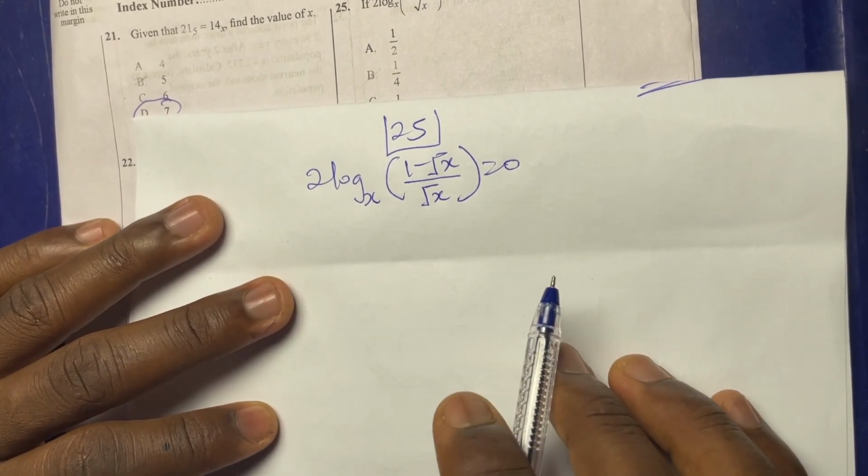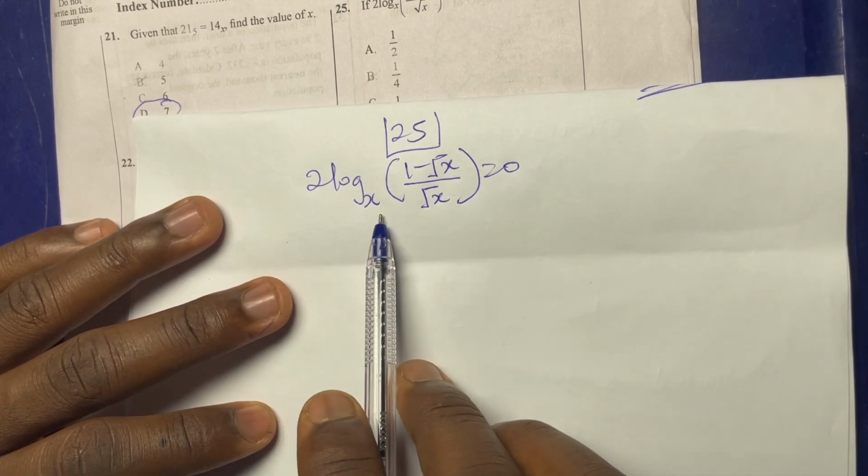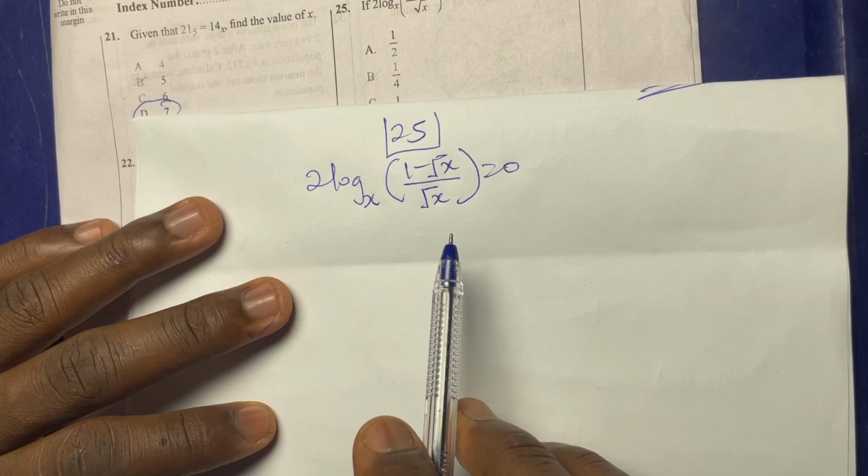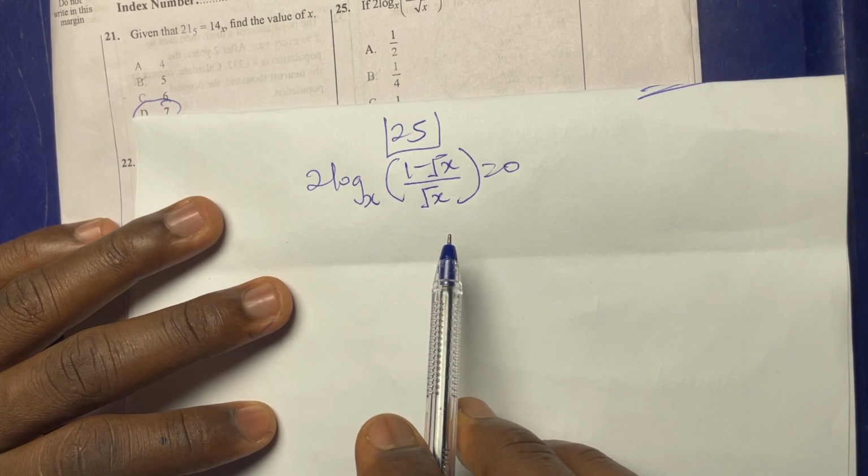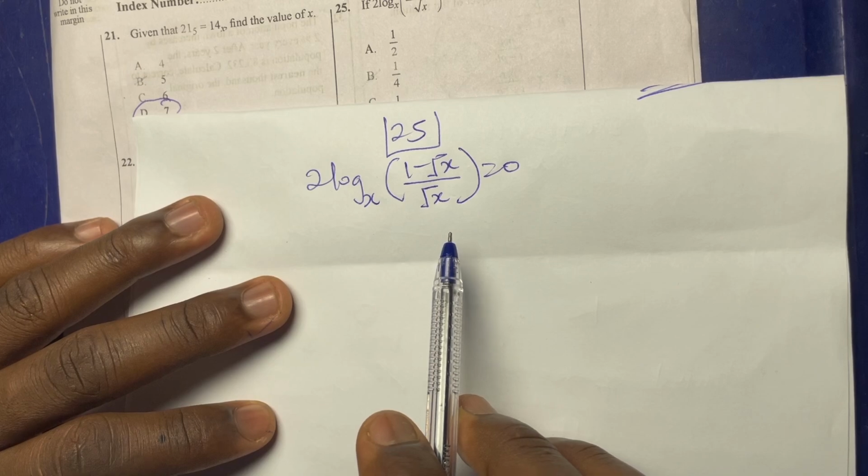Okay, so what do we do? They said 2 log this is equal to 0. Firstly, I'm looking for a shorter way we can use.